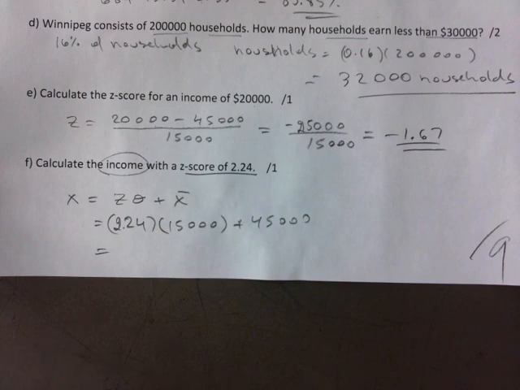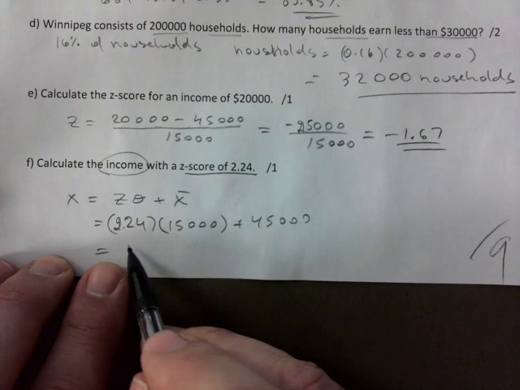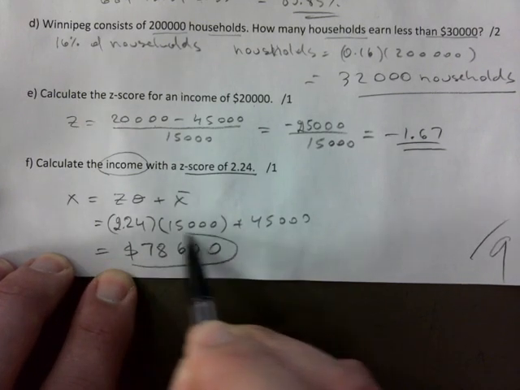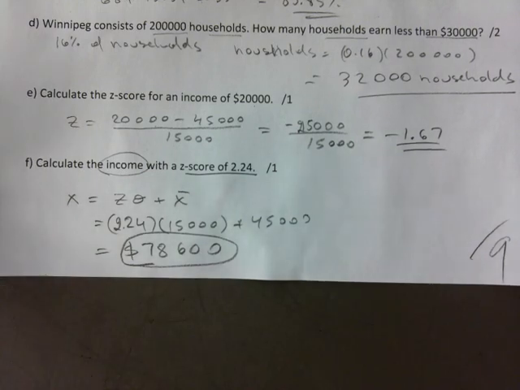You can actually type that in one shot. $78,600 we're talking.